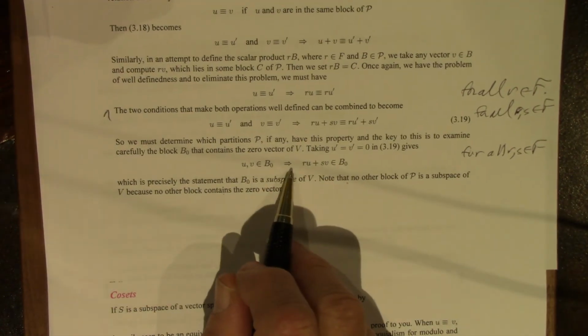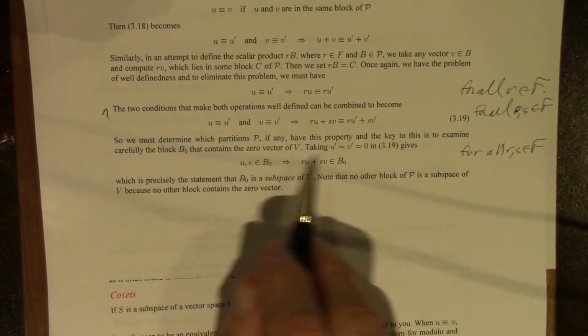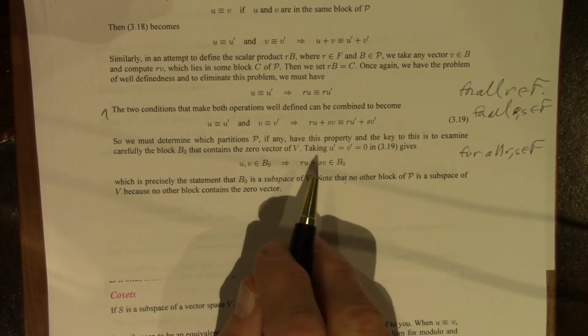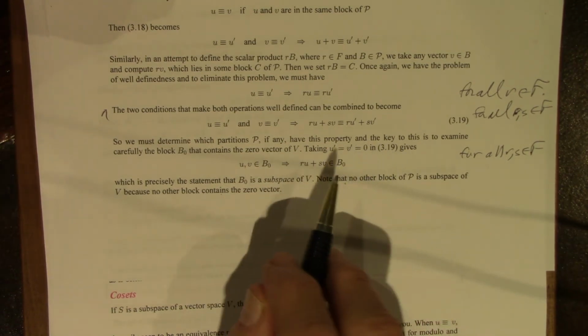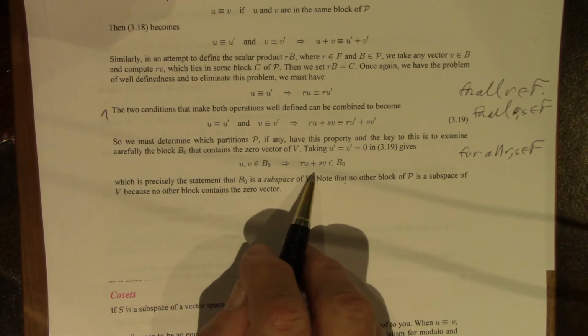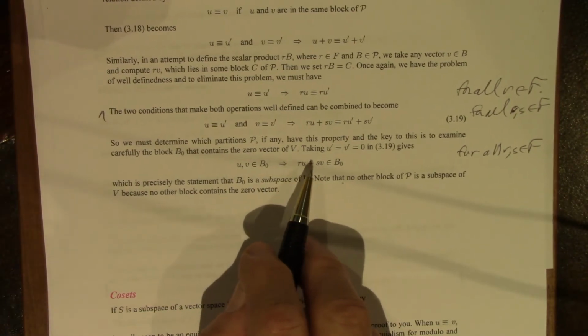This, however, is precisely the statement that B naught is a subspace of V. No other block could be a subspace because no other block contains a zero vector, for example.